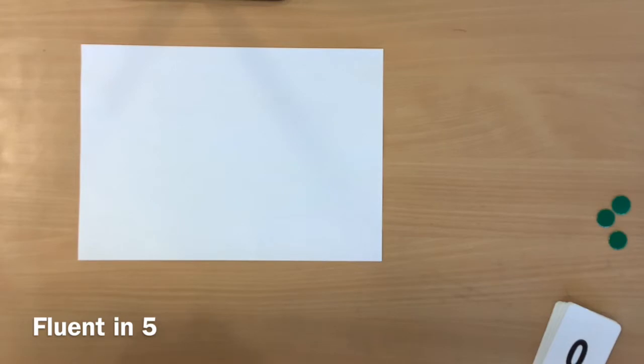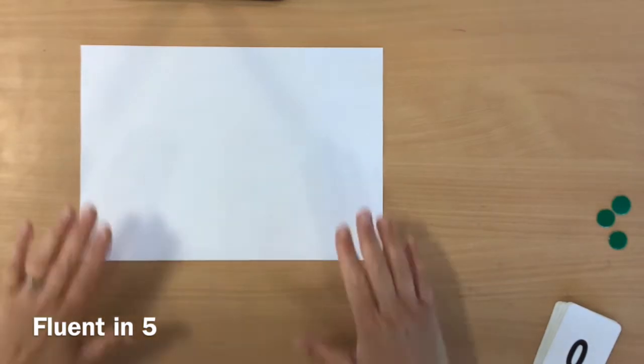So we're going to start with a Fluent in 5. I'm going to turn over the sheet. There are 5 fluency questions. Pause the video, give yourselves 5 minutes. Remember to start by identifying which calculations can be done mentally. Do those first and then do the written methods.